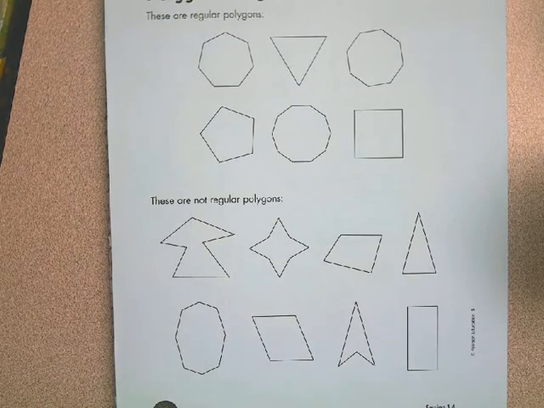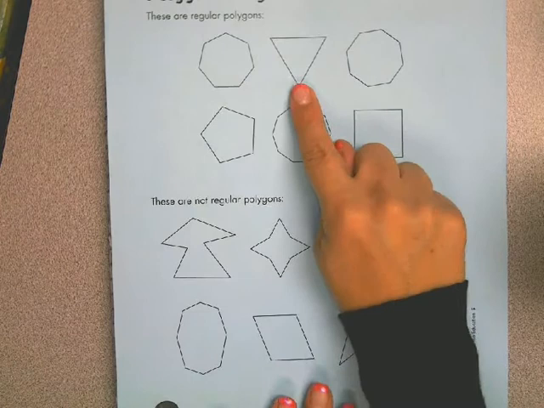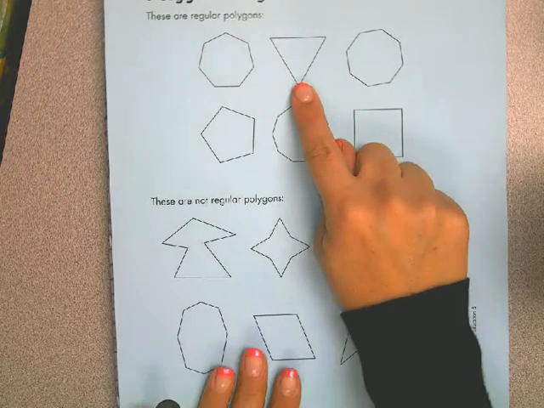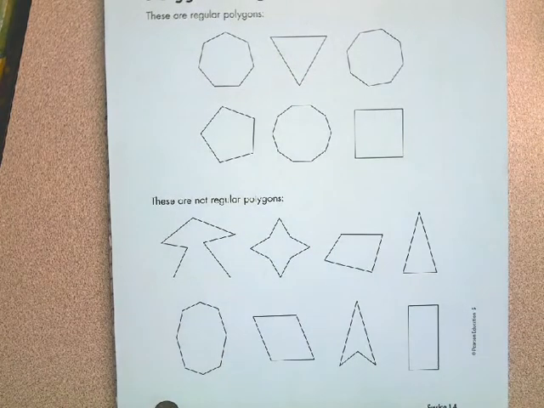What do you think, Josh? The not regular is kind of just like a made up one. They look made up. Okay. Keegan? The regular polygons are all equilaterals. What do you mean by equilateral? All the angles and sides are equal on it.